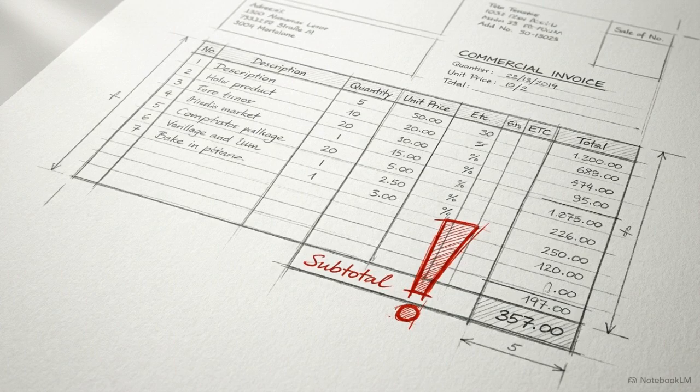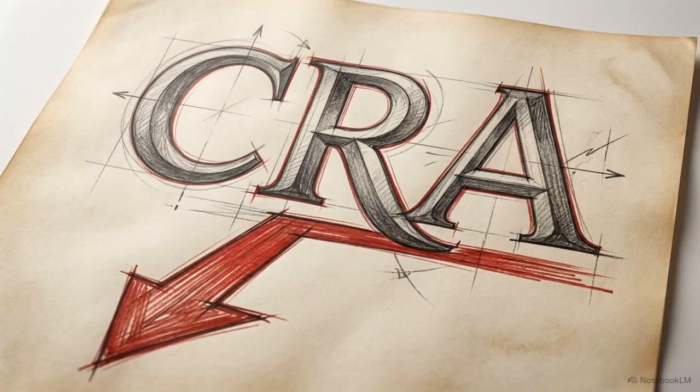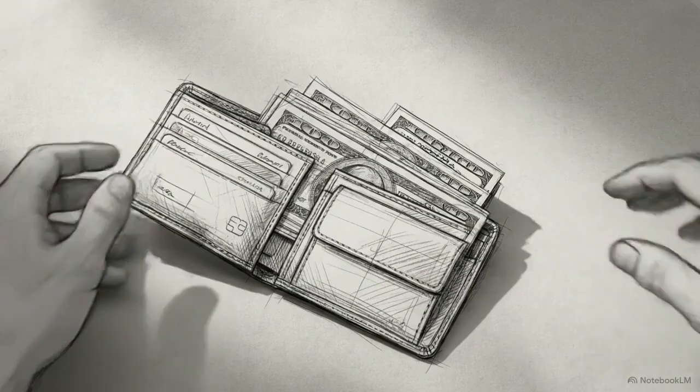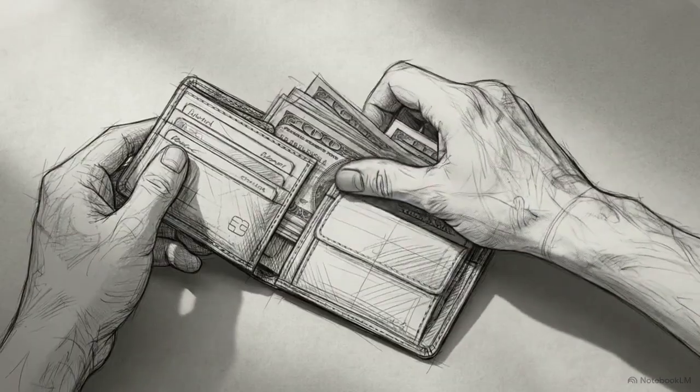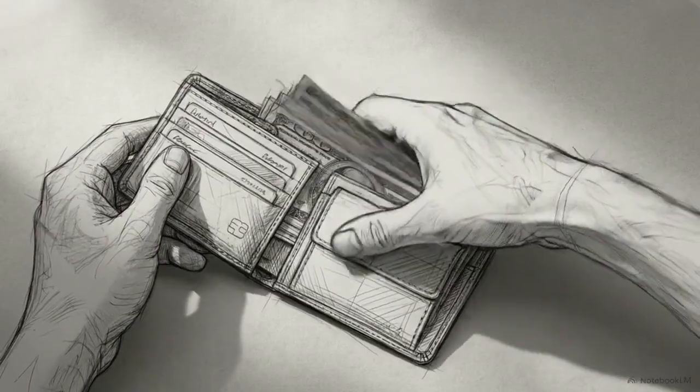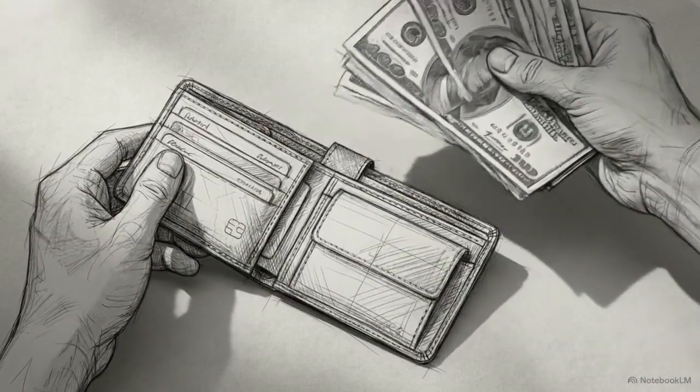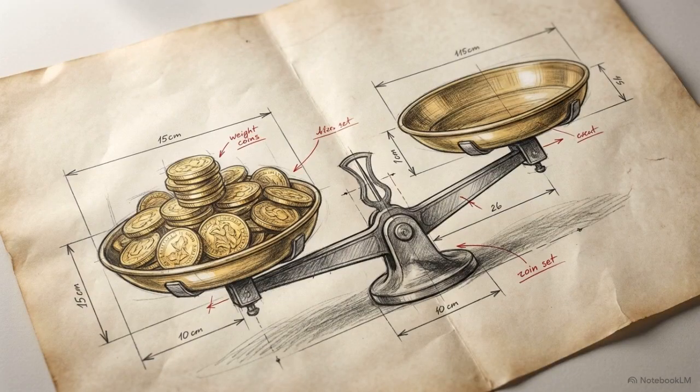on that exact invoice. If you issue an invoice without charging the required tax, the CRA will not look to your client. They will retroactively demand the uncollected amount directly from you, forcing you to pay the missing tax out of your own pocket. The tax code contains structural asymmetries.